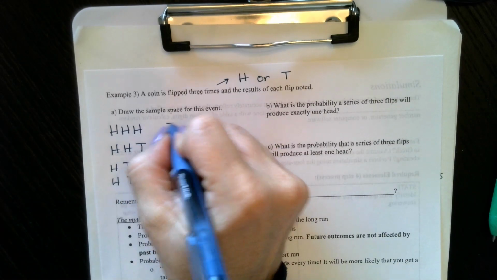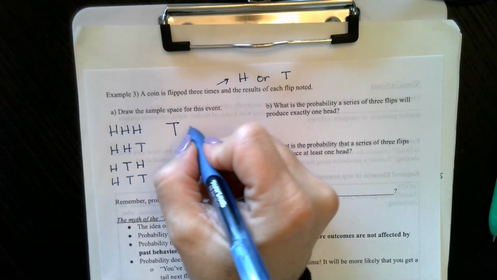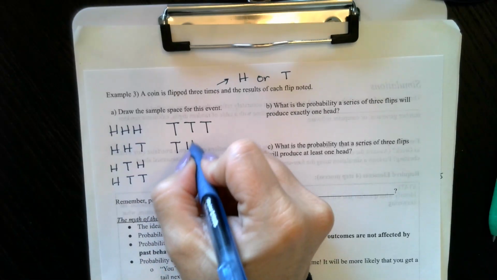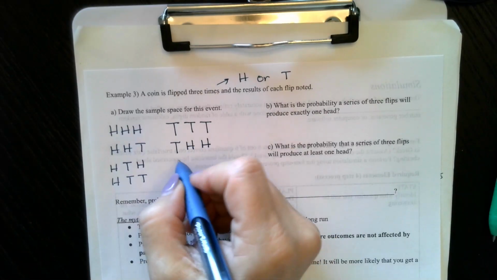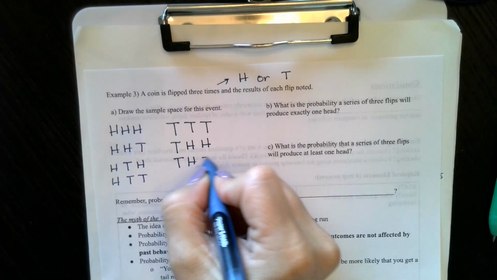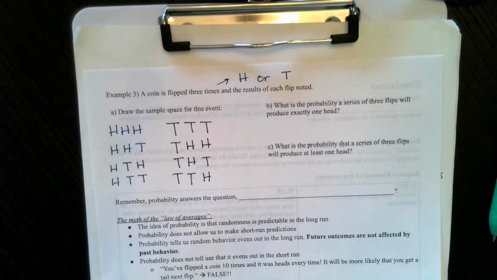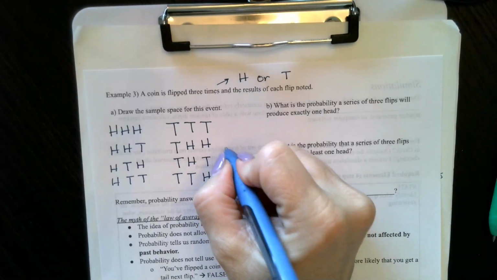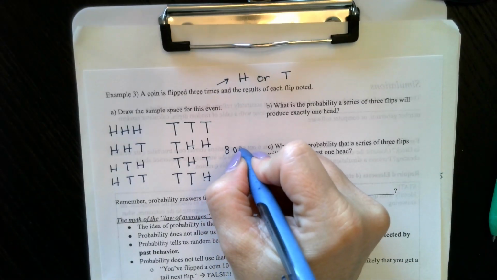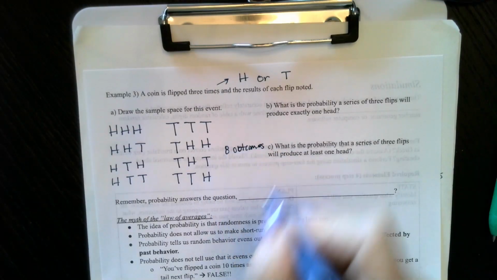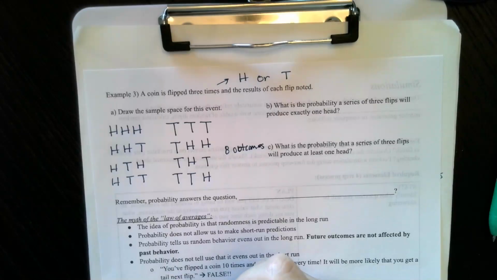Now if the first one was tails, I could have tails, tails, tails, or tails, heads, heads, or tails, heads, tails, or tails, tails, heads. And that would be all of my options. So here what this says is I have 8 outcomes. So 8 possibilities in my sample space.